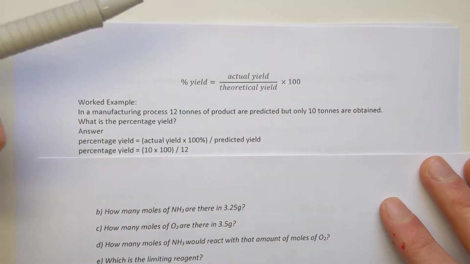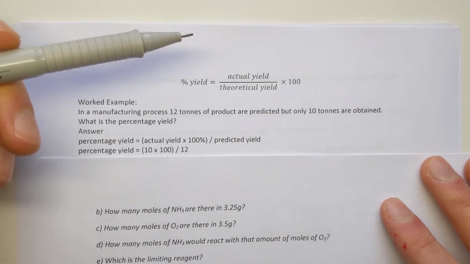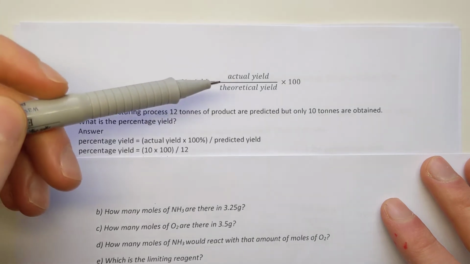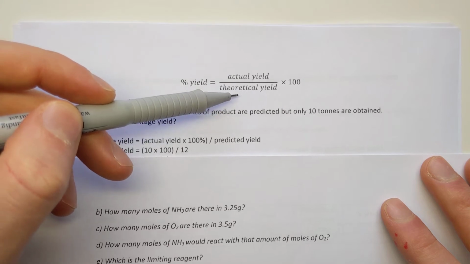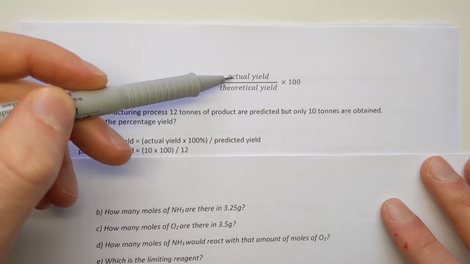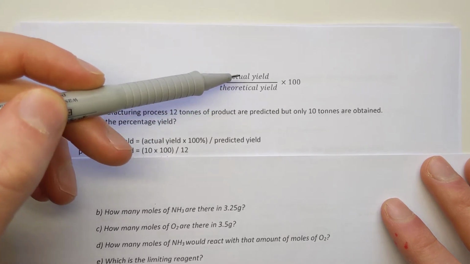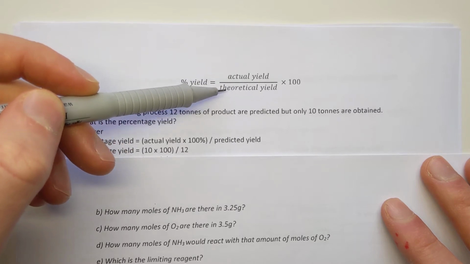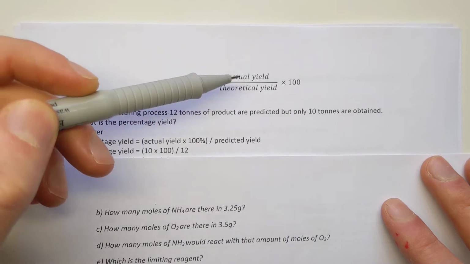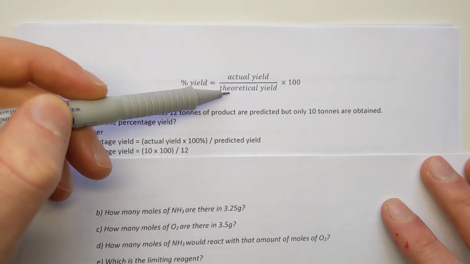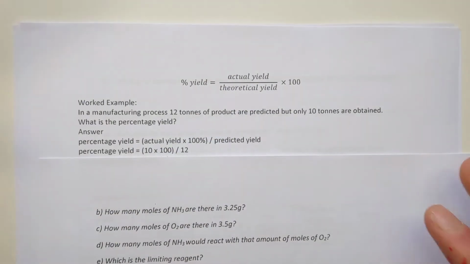A wee analogy to think about, if you were to calculate the percentage you got on the test, the theoretical mark you should have got on the test was 100%, or full marks, and the actual yield was what you actually got on the test. So you divide the mark you got by the maximum mark, times by 100. Same kind of idea for working out percentage yield. What you actually got divided by what you should have got times by 100.